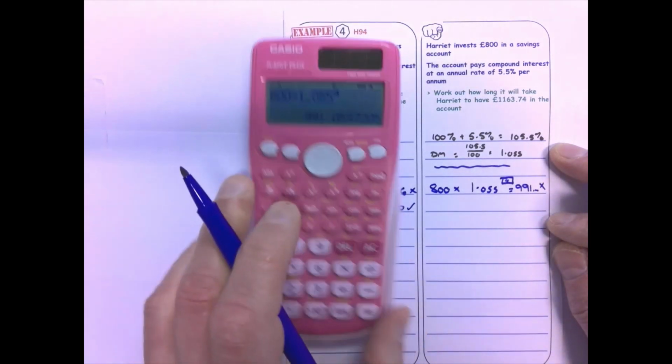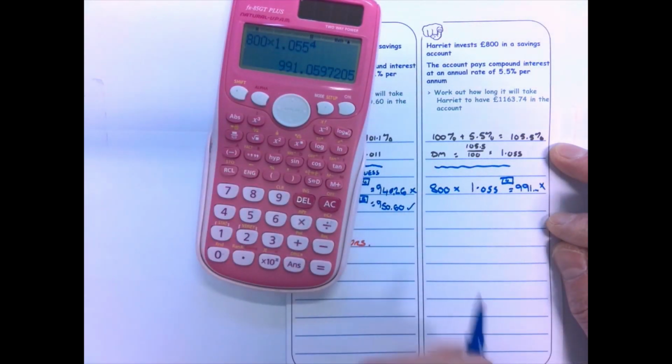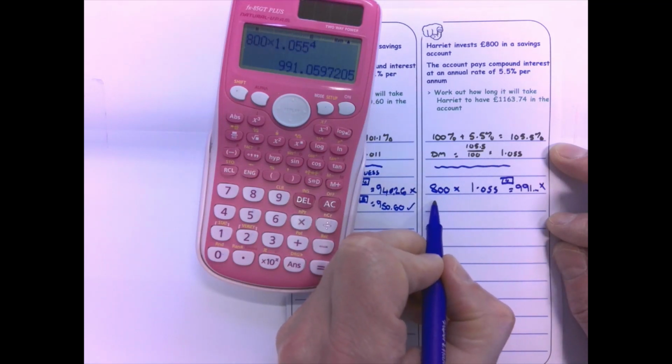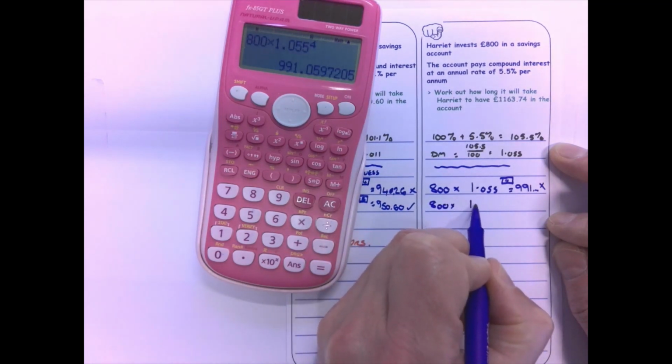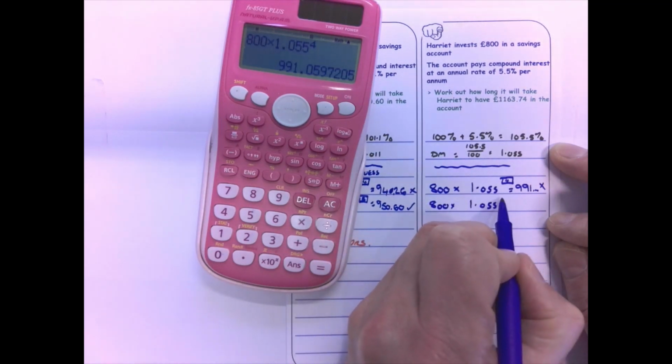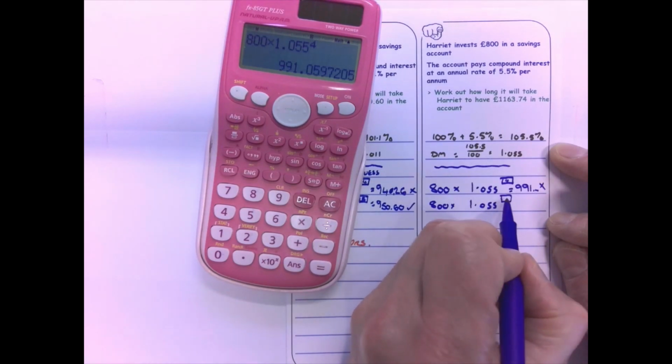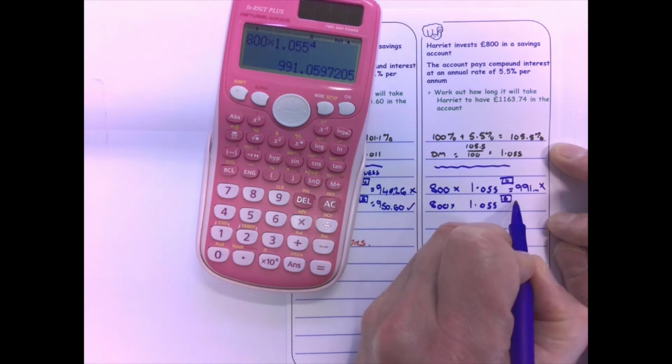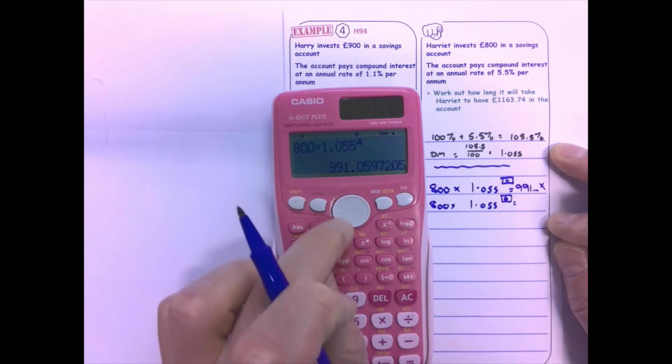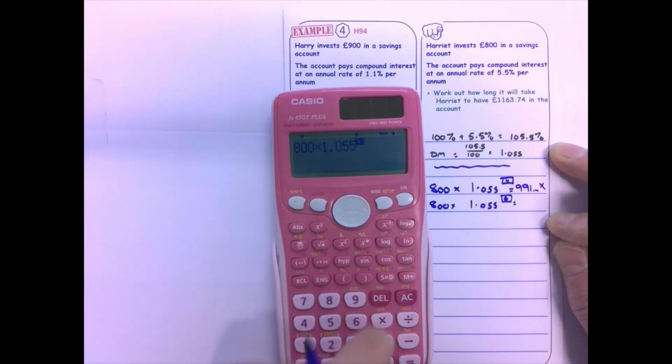That's not enough. So I think we're going to need quite a few more years. So let's try 6 this time. 800 times 1.0. So remember to write all your workings down. I know it's a bit tiresome, but you get marks for this sort of thing. So we'll go back, delete that, make it a 6.